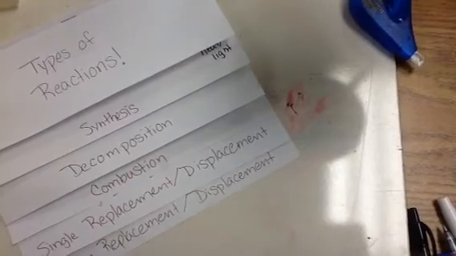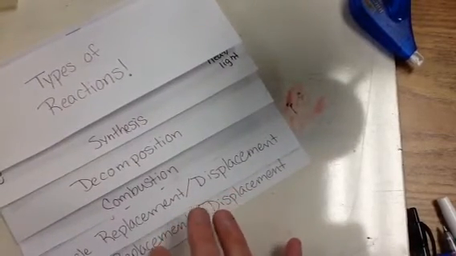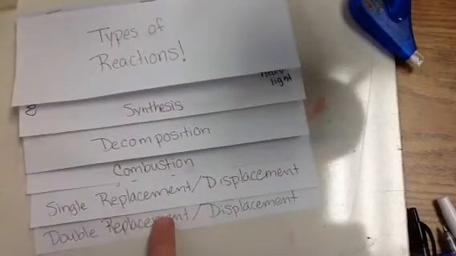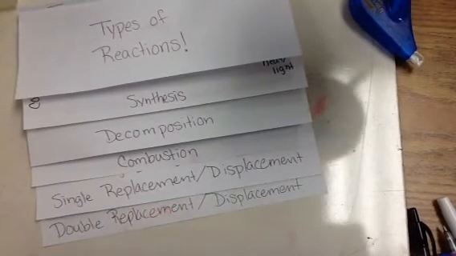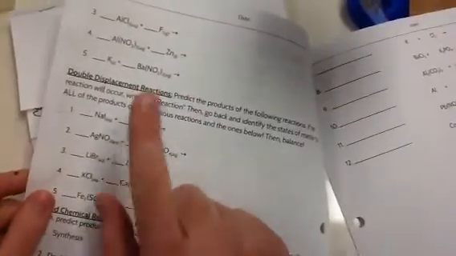Okay, so you've now seen your demo. You have now completed your foldable. We are going to be doing a lab on Tuesday, Wednesday to test double displacement reactions and those solubility rules. But at this point, I would like you to go through and I want you to finish this worksheet. So finish this section and finish the rest. You have to finish the whole thing. The answer key is around somewhere.